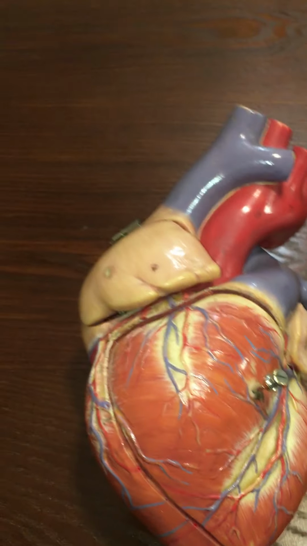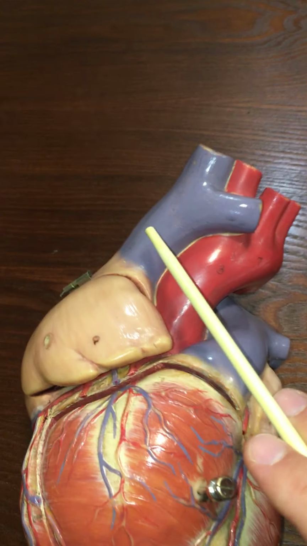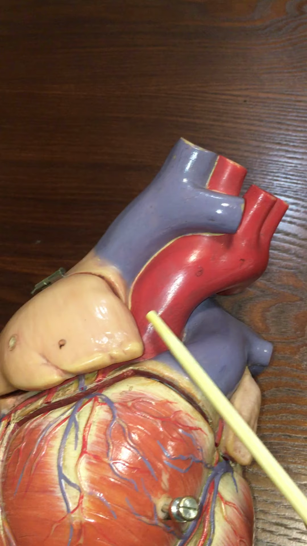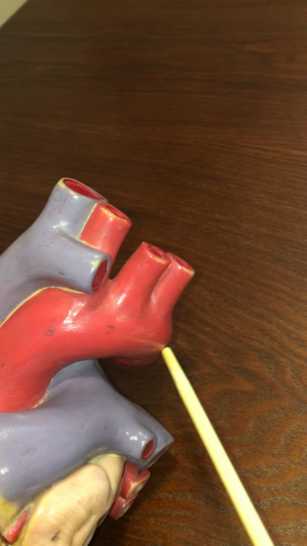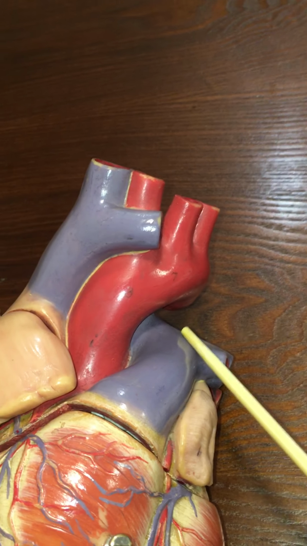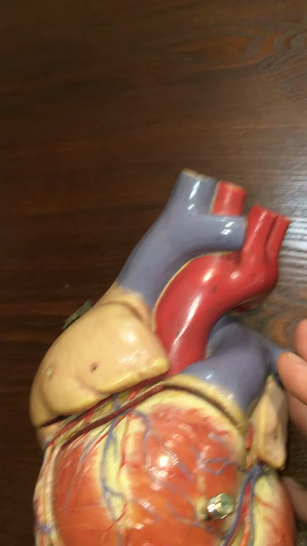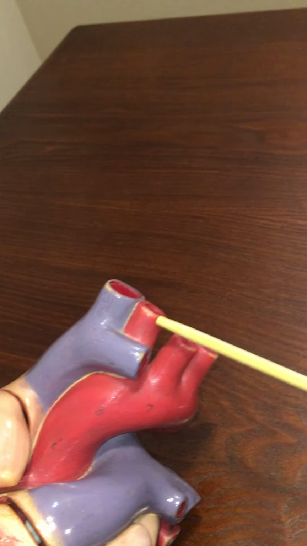This is all anatomical left, anatomical right, so try to orient yourself. Coming out right here, you have the superior vena cava. Here's the aorta, and the aortic arch right here. Then you're going to have the pulmonary trunk coming out right there. We can actually identify some of the branches for the arteries.